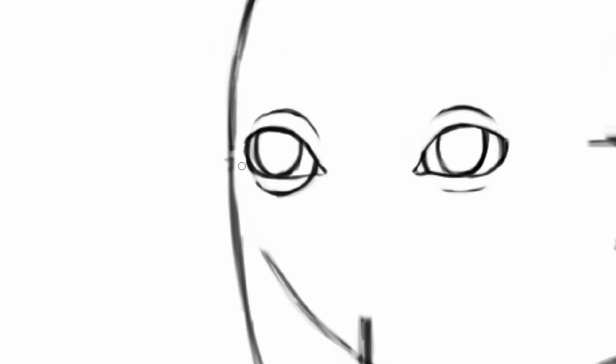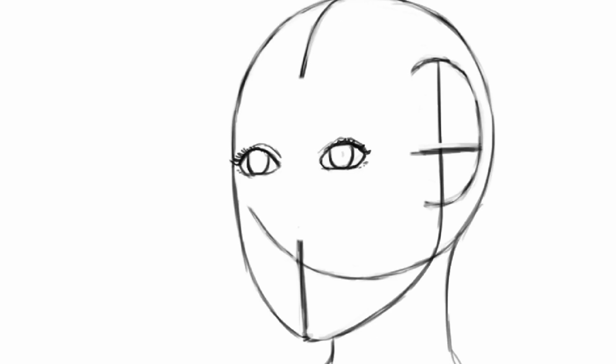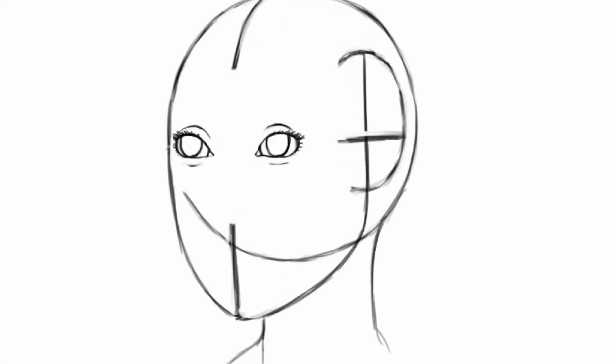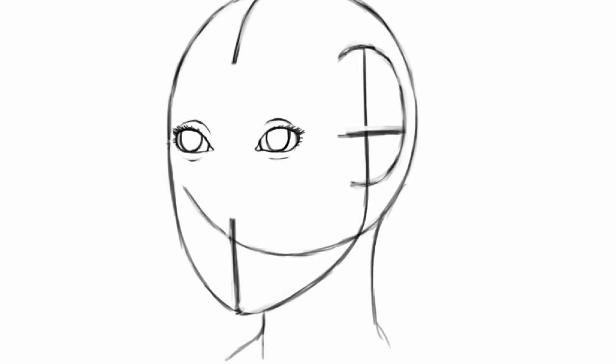Okay, and as you can see, as I'm flicking back and forth, the eye placement is actually different. As you can see, the eyes actually look like they settle within their head rather than being stuck on. So I think using the guidelines just for that reason alone is actually worth implementing.